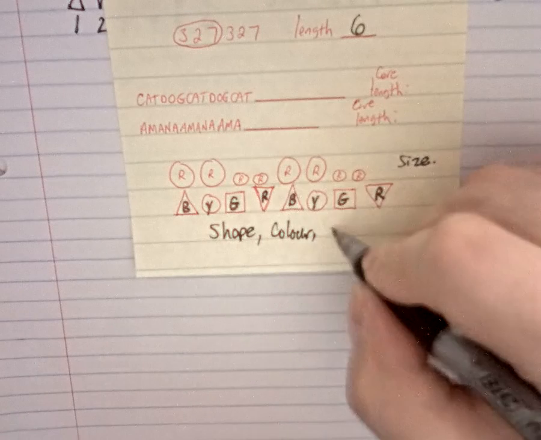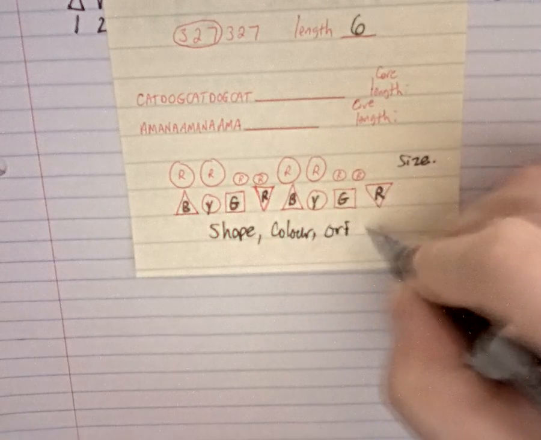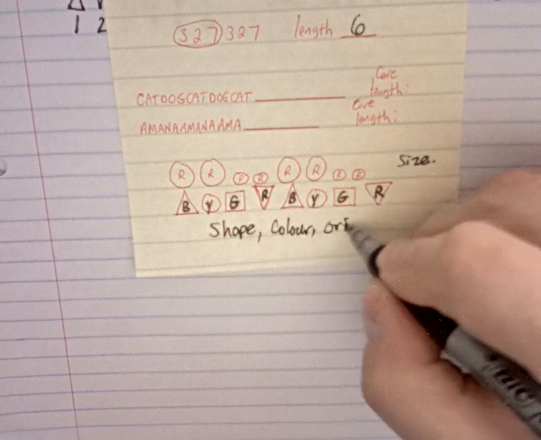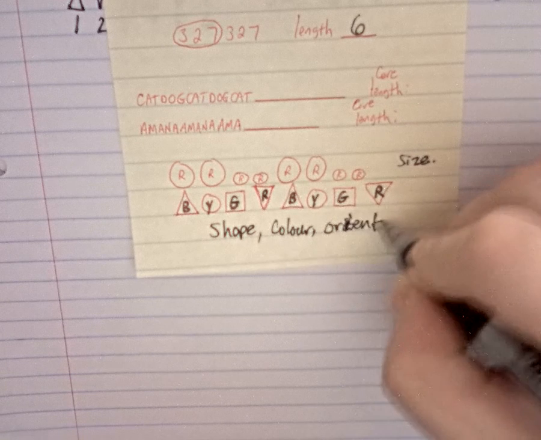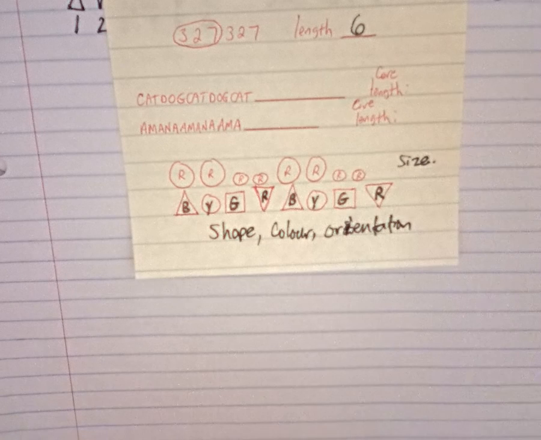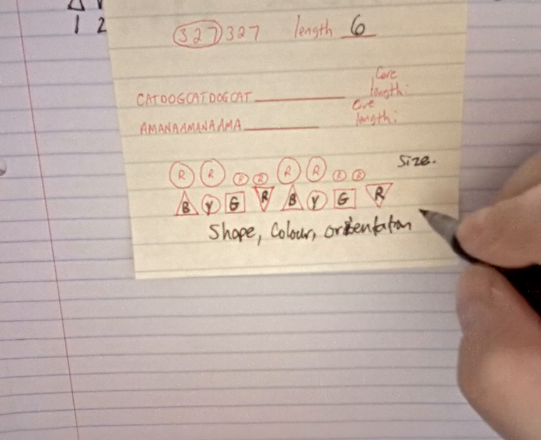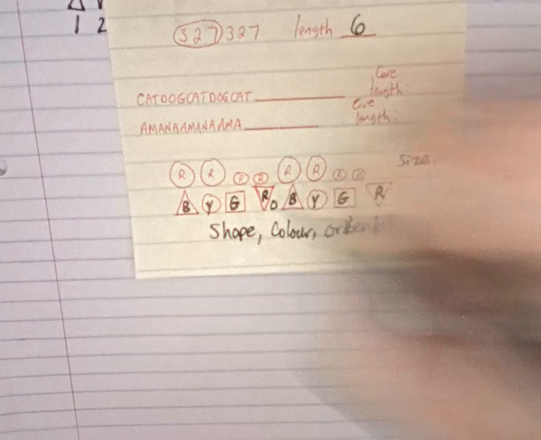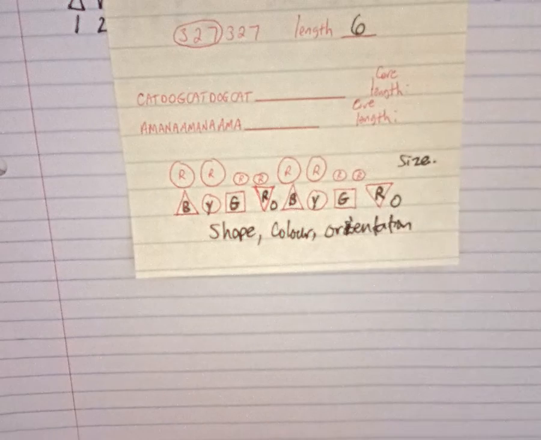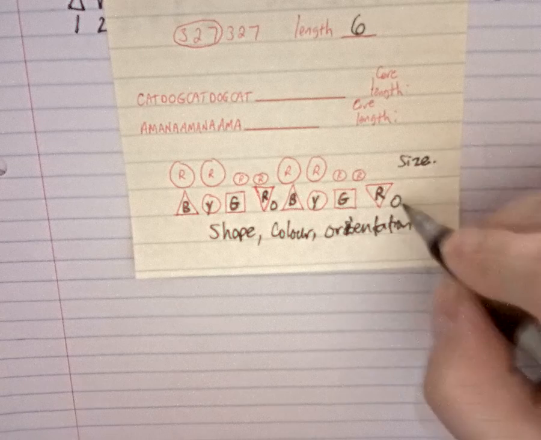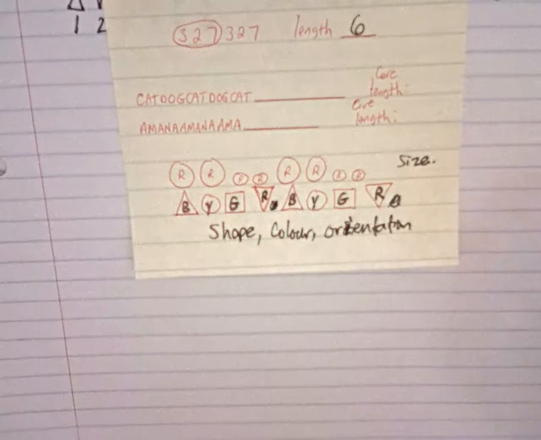So that is orientation. So orientation is changing. The only one that's not is size. If I threw an extra circle on the end like this, then size would be changing. But as it stands, these are the only three that are changing.